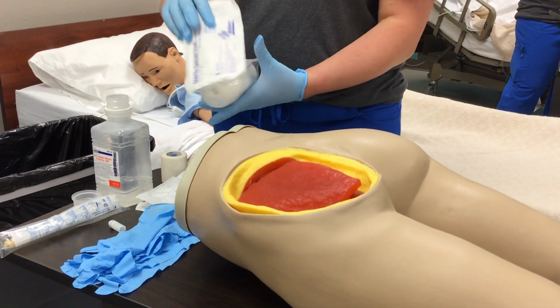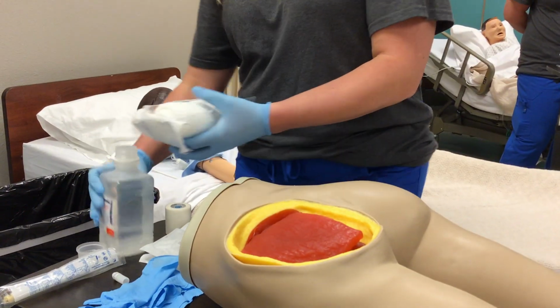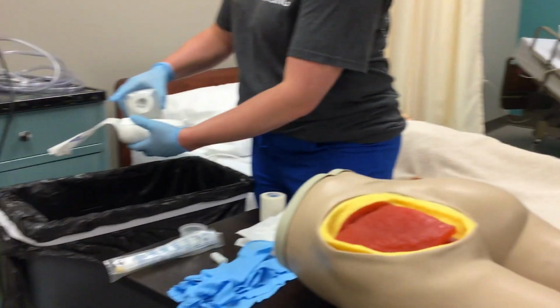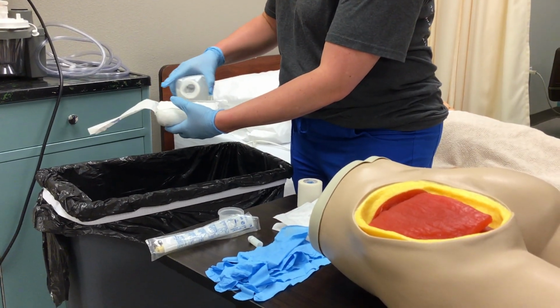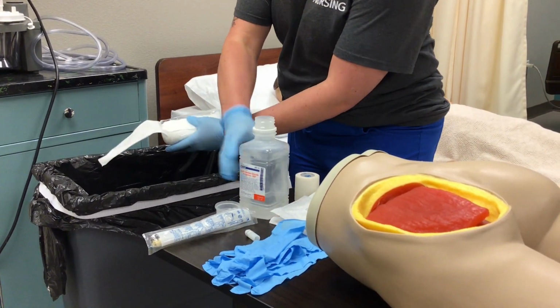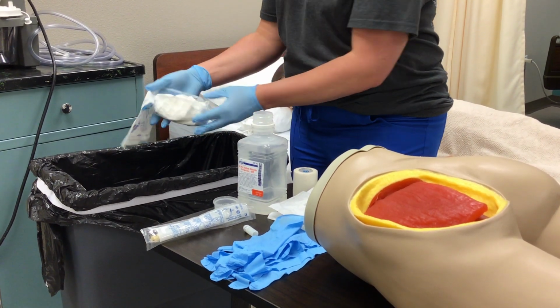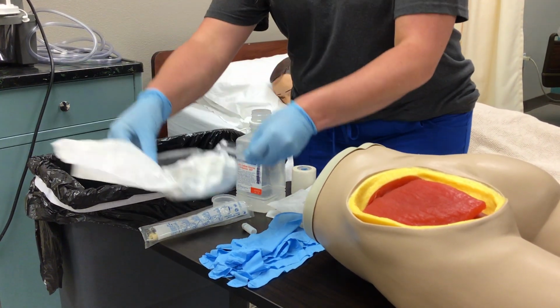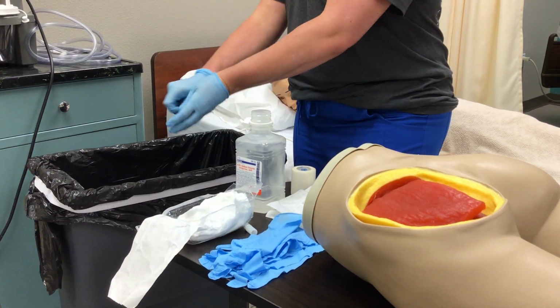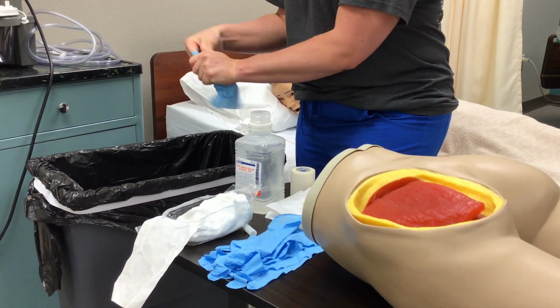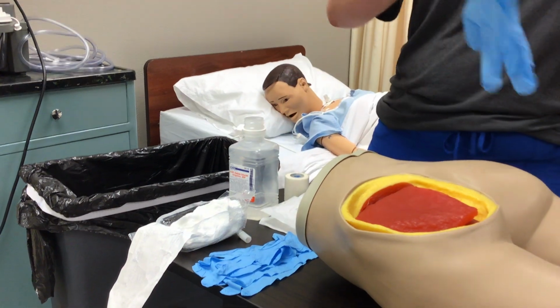And so we're doing a wet to dry packing dressing change. So you'll wet this gauze here with some normal saline. And you will actually change your gloves out to put on the clean dressing.